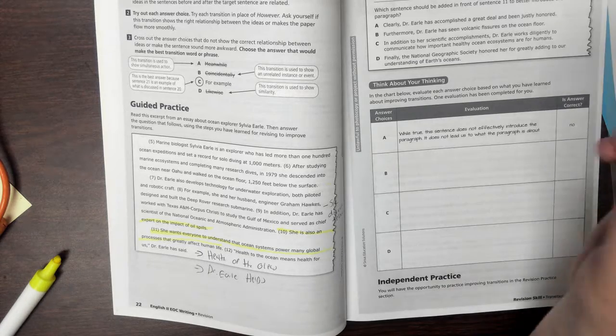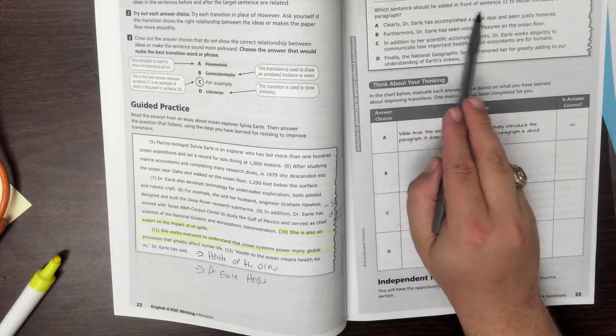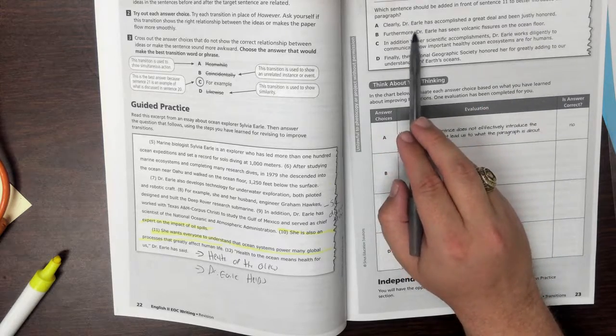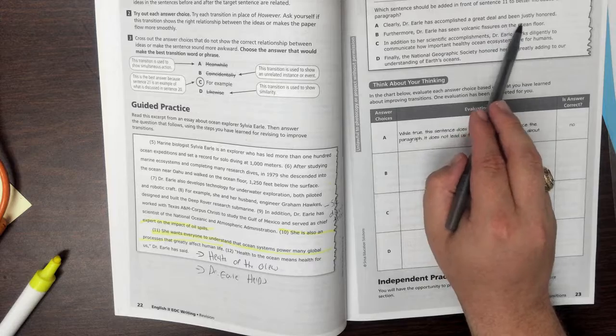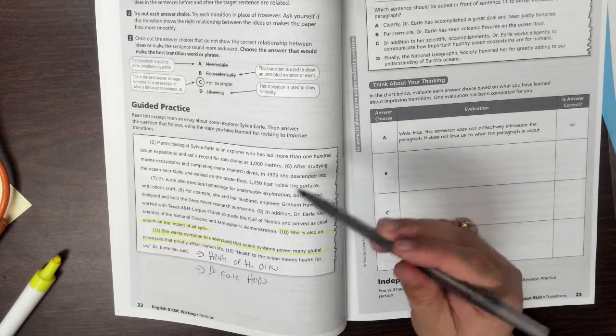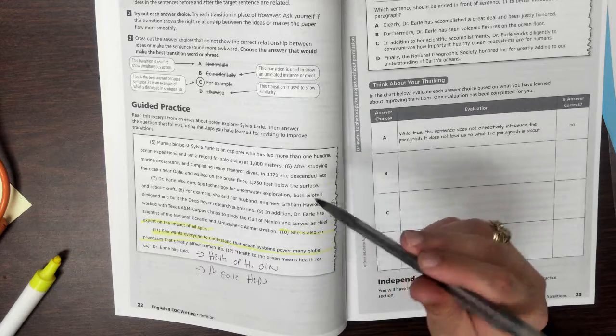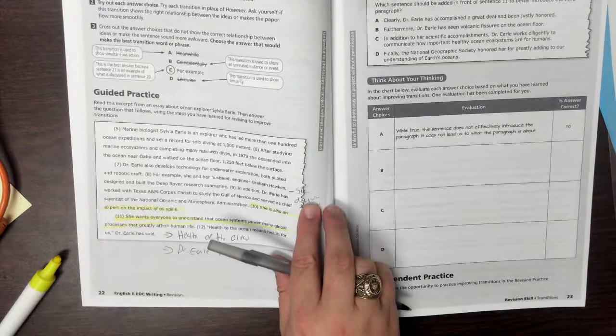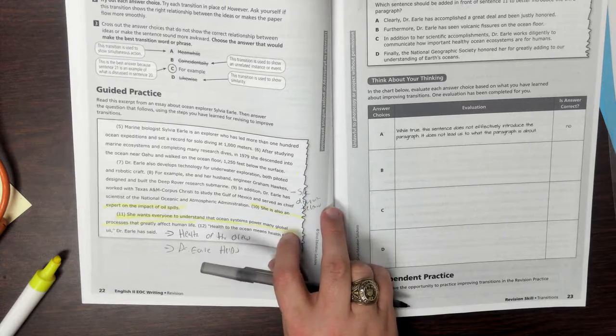So let's look at these. Which sentence should be added in front of 11 to better introduce the third paragraph? A. Clearly, Dr. Earle has accomplished a great deal and has been justly honored. For the most part, that deals with this section because it talks about how she developed technology, but it's got nothing to do with the health of the oceans.